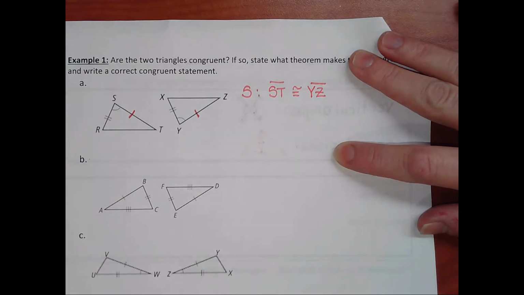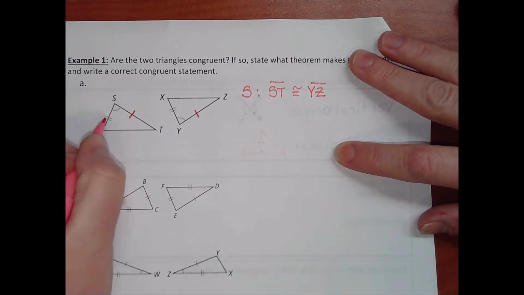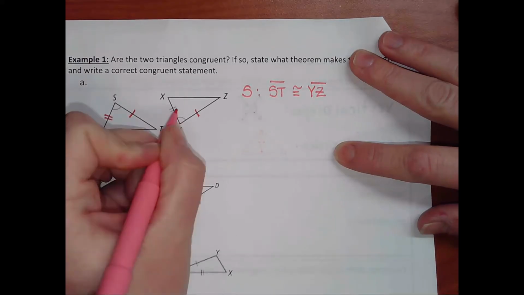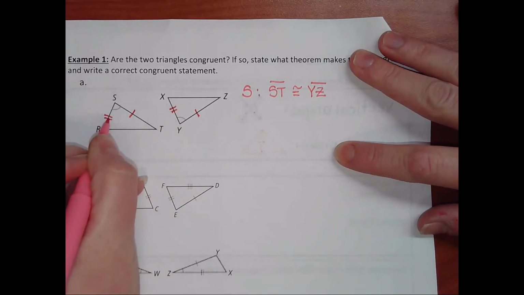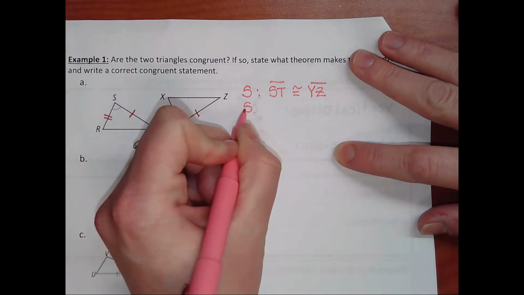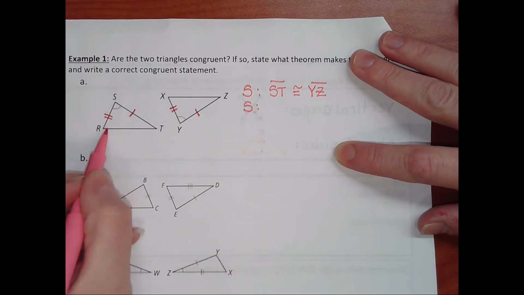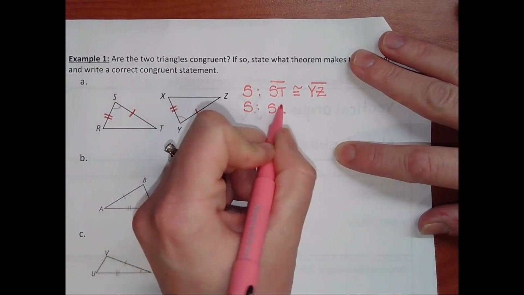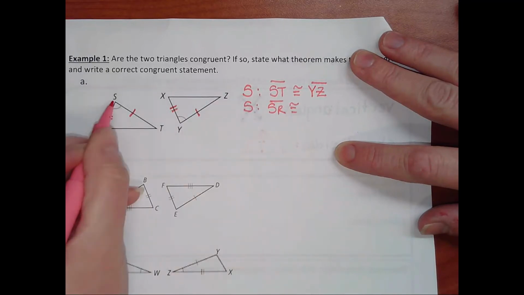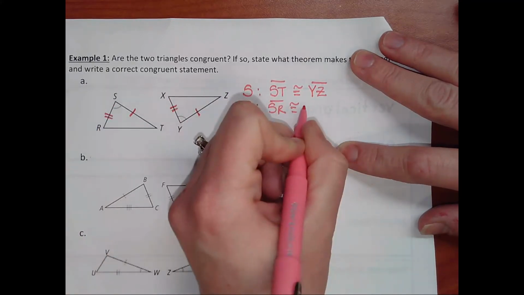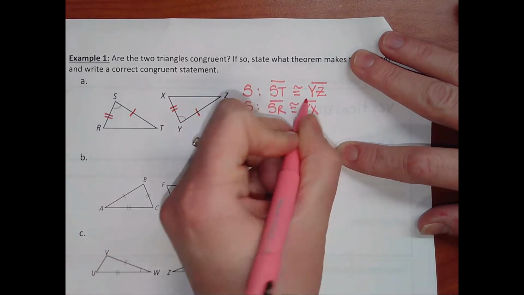Okay, so there's one. And then I also have two markings here on this side. So that means that side and that side are congruent. Okay, so I'm going to say SR is congruent to YX. I'm trying to stay consistent with how I name them.